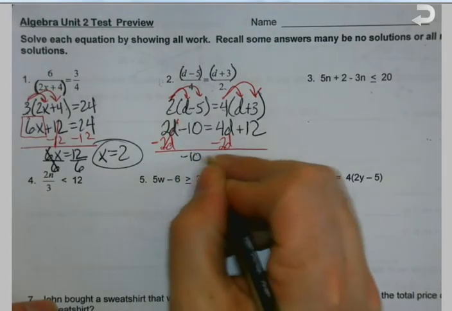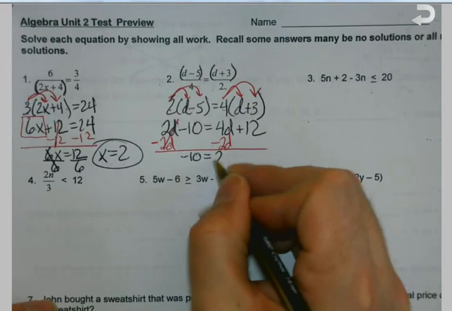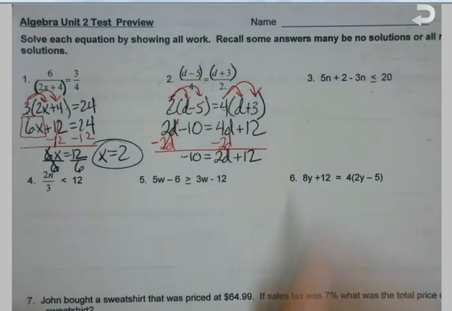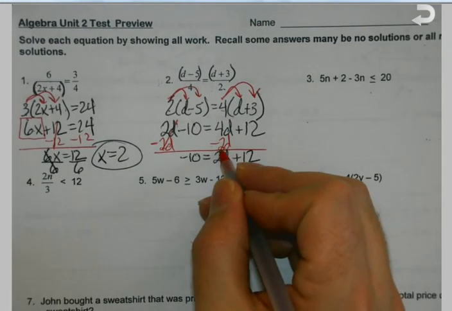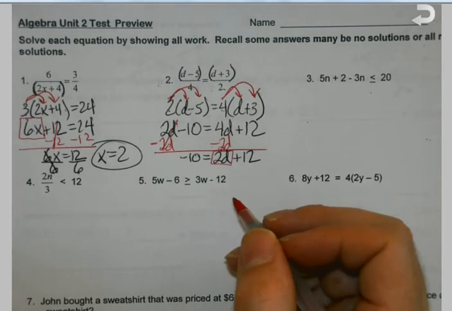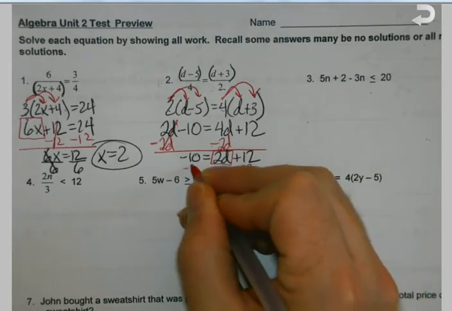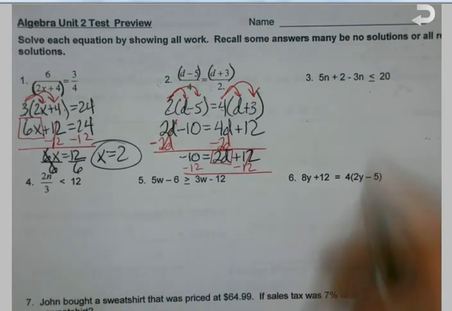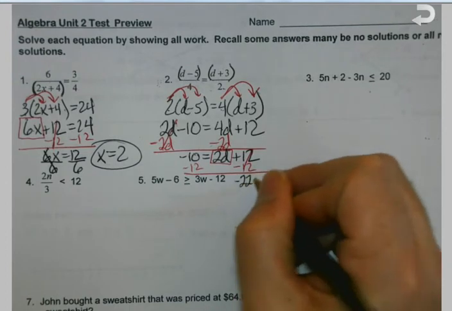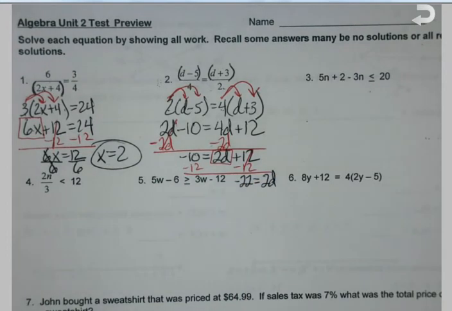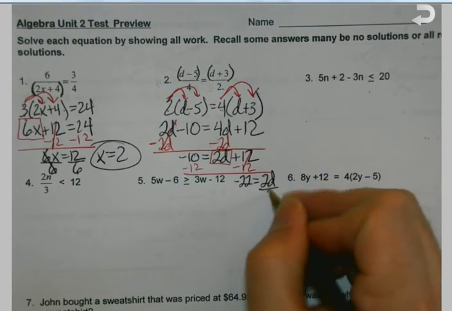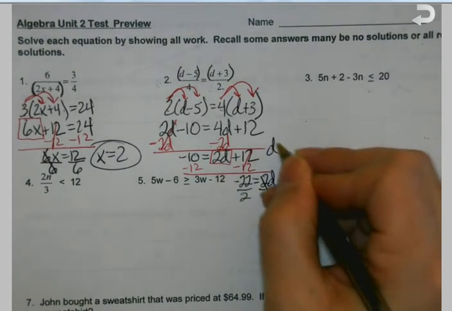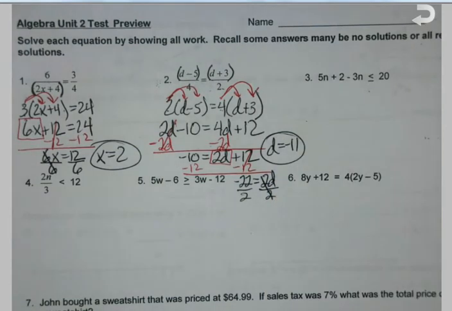So I'd have negative 10. 4 minus 2 is 2. Close. Because again, I'm trying to get the d alone. I'm going to run out of room. That's all right. We'll still make it all work out. So again, just take your time, work through like I know you can.